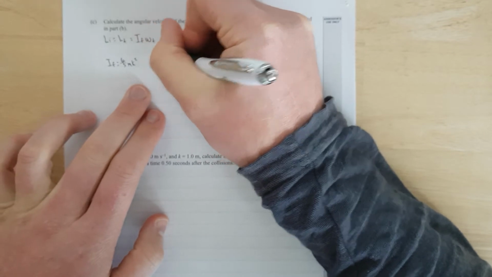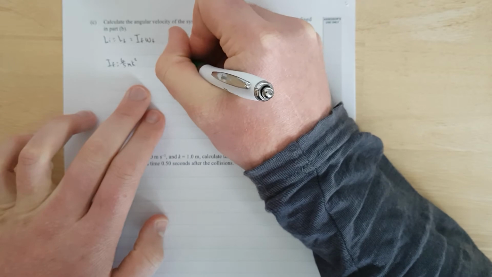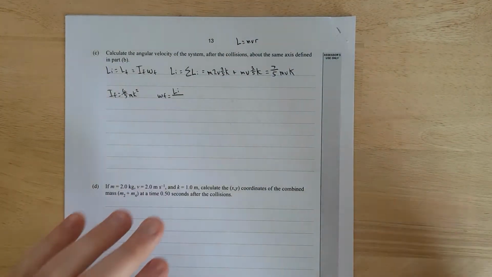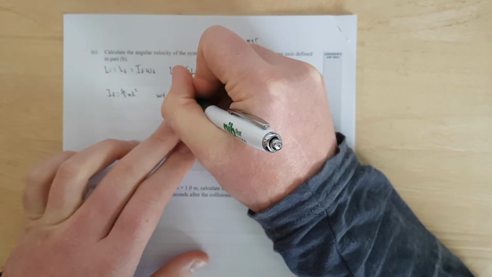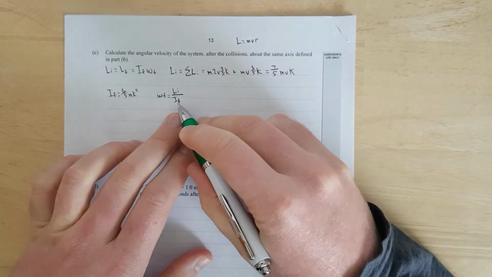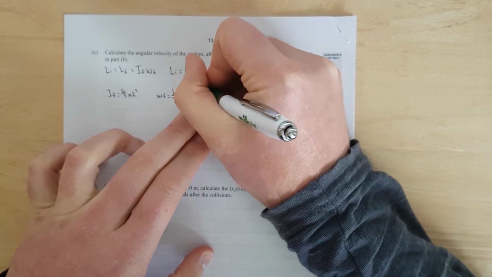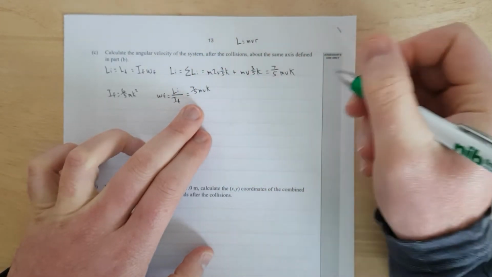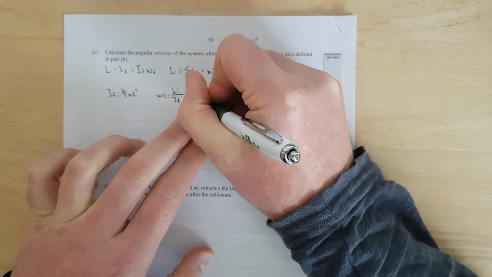So the final angular velocity is equal to the initial angular momentum, and we're assuming no external torques because that's the caveat to angular momentum, divided by the final rotational inertia. So that is going to be equal to 7/5 mvk divided by 6/5 mk squared.